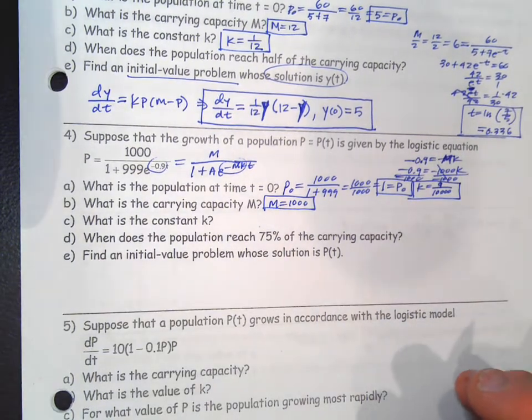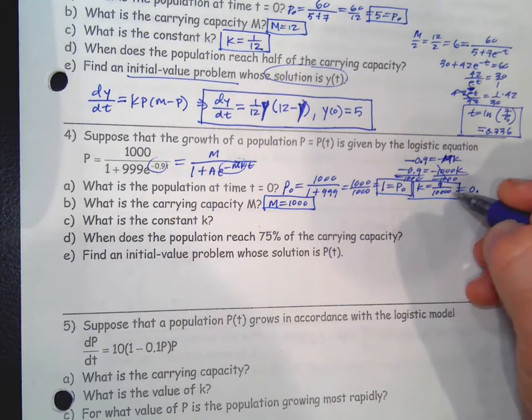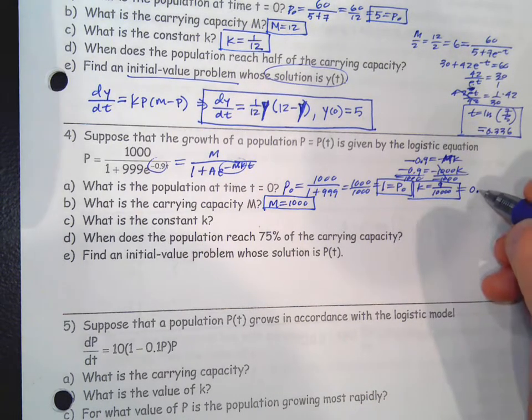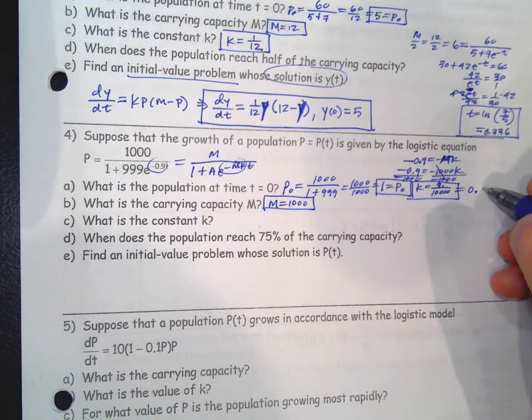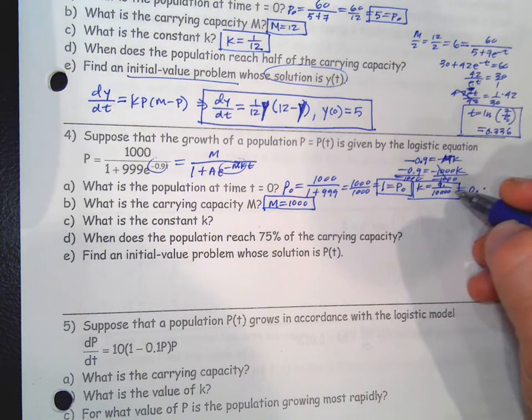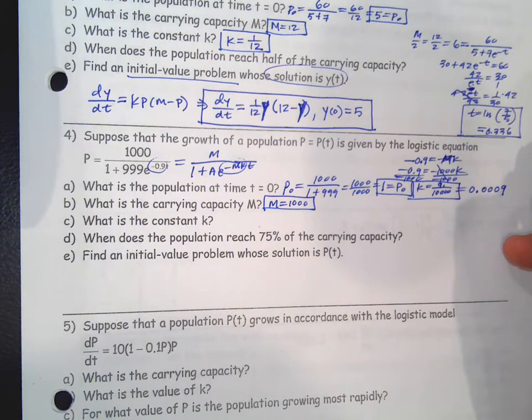That's the k value. Or 0.0009. For every 10 you divide by, you move the decimal over to the left 1. So it's going to be 1, 2, 3, 4 spots. 1, 2, 3 zeros.